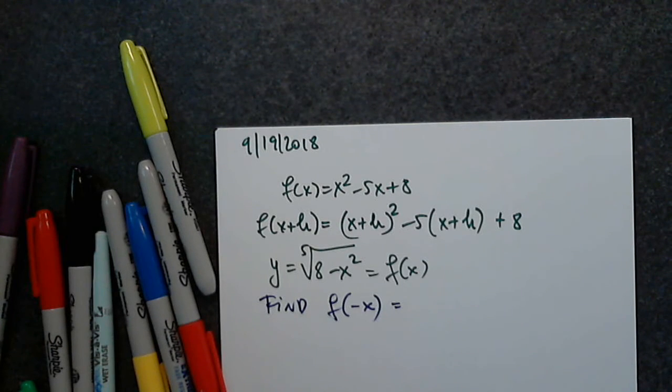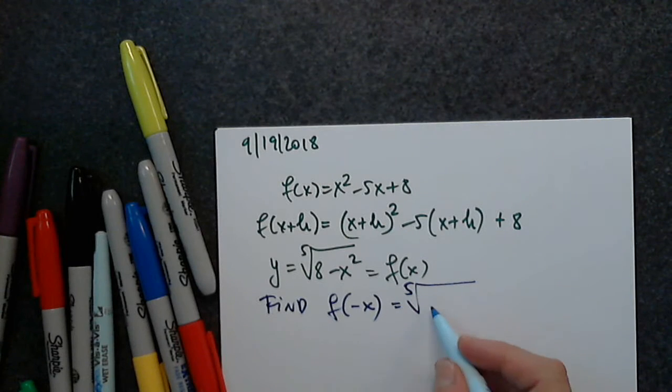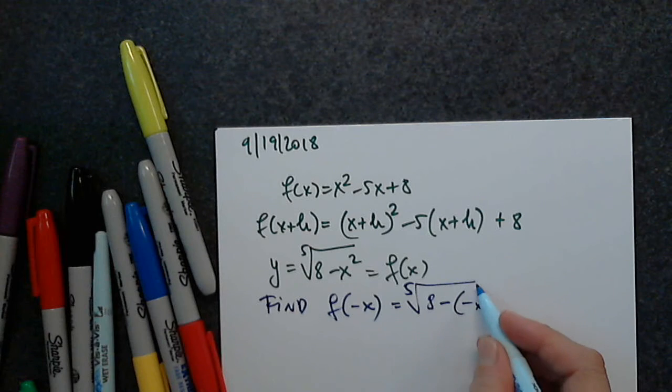So, what do I have to write? The fifth root, I have to calculate. Forget about the comparison. I have to determine f of negative x. I haven't determined it yet. So it's the fifth root of 8 minus, right, squared.